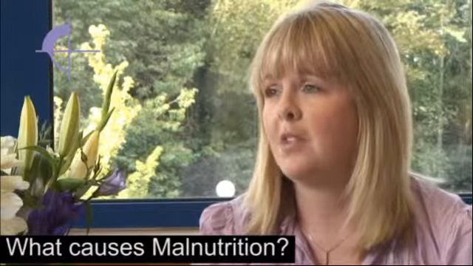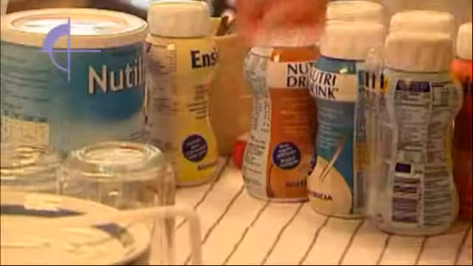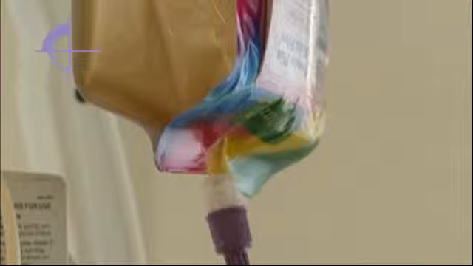Really, one of the main causes of malnutrition is that of disease, and we actually call malnutrition disease-related malnutrition. And things within disease that can cause malnutrition include increased requirements for nutrients, increased losses of nutrients, and of course overall the reduced intake, so not having enough nutrients within your diet.